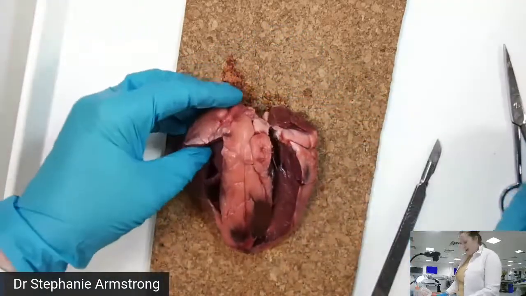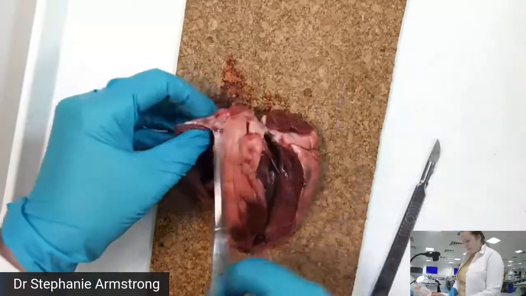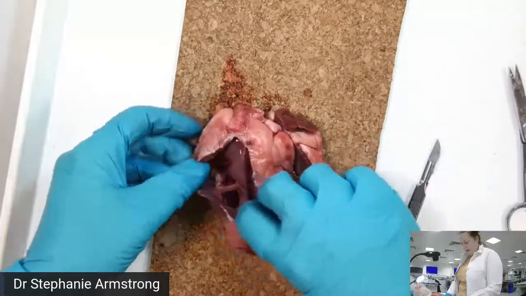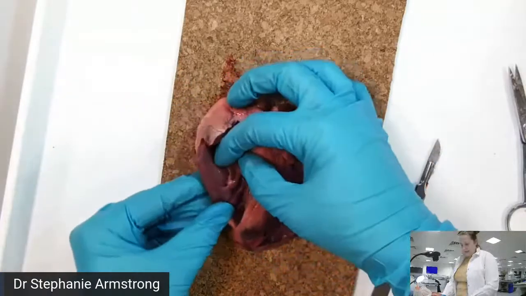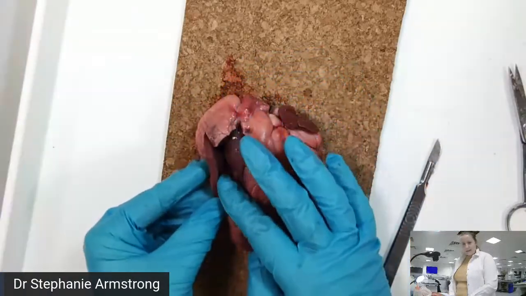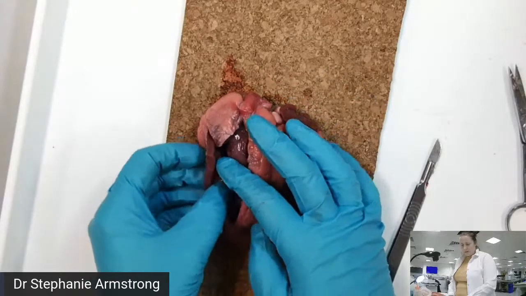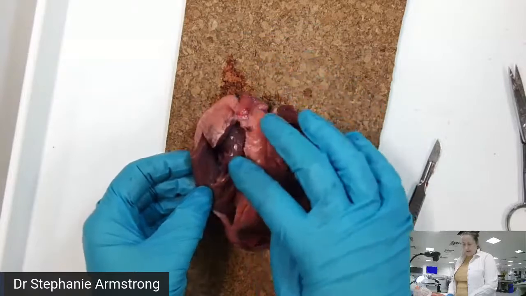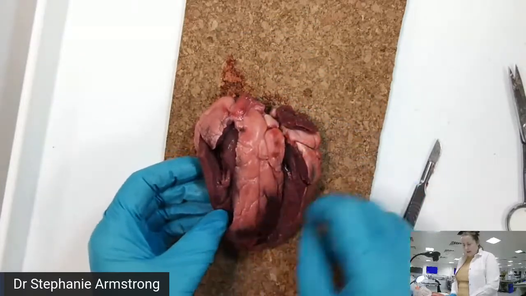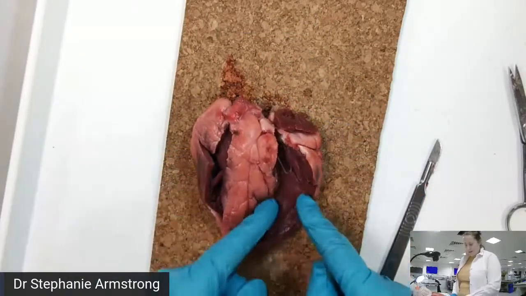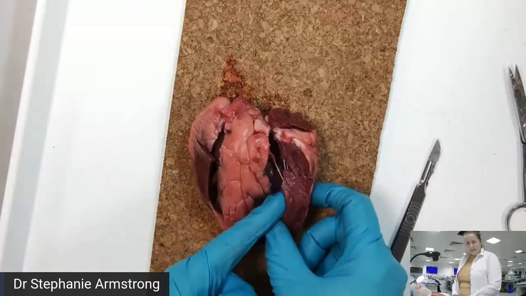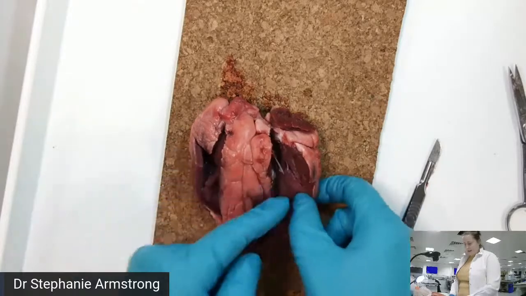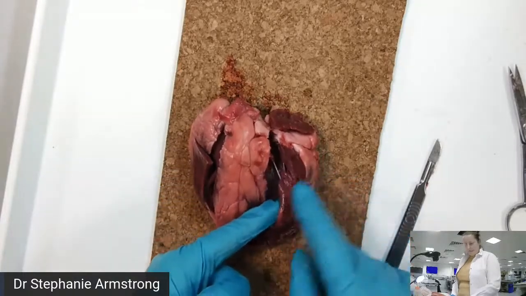So it's not quite as thick when you cut down through. So again, you can see that layer there. This is the wall. If we compare this wall here, this is the right atrium and the right ventricle. Actually, the right atrium is up here and the right ventricle is down here. And you can see how much thinner this muscle is here compared to this muscle here. It's much thinner on this side compared to this side, which is really, really thick.